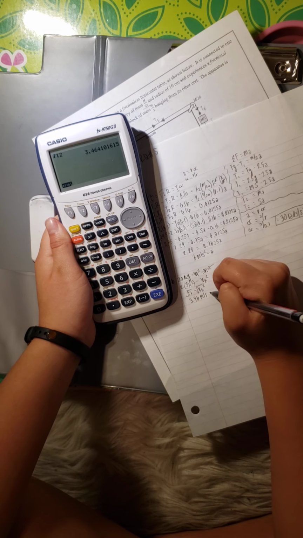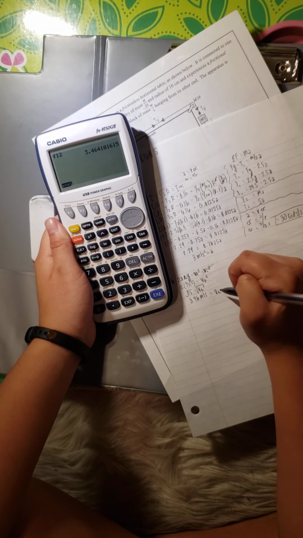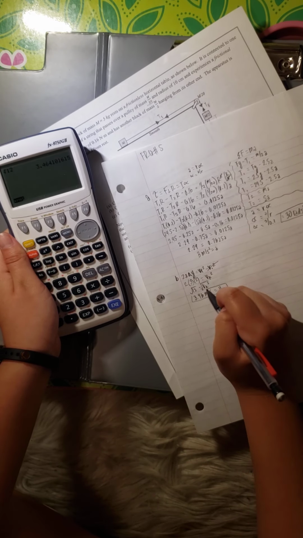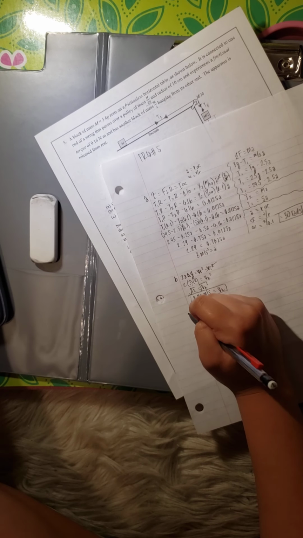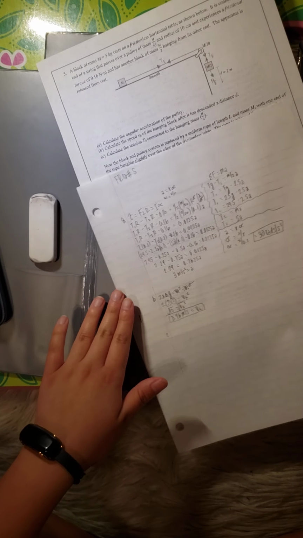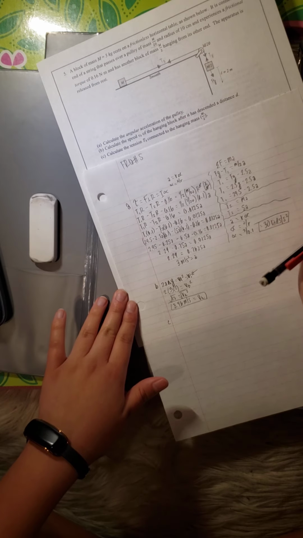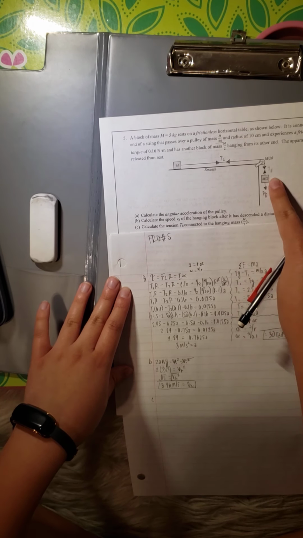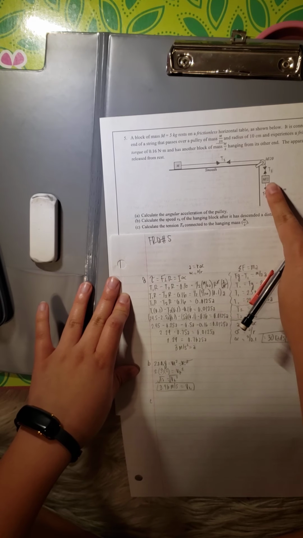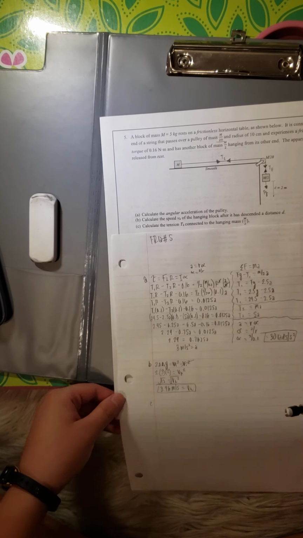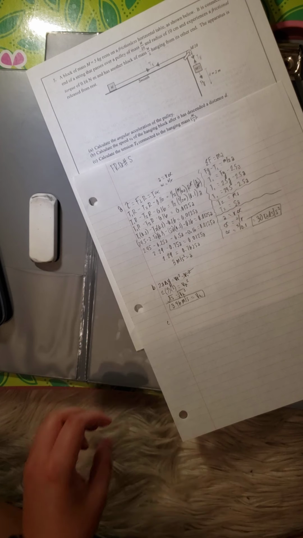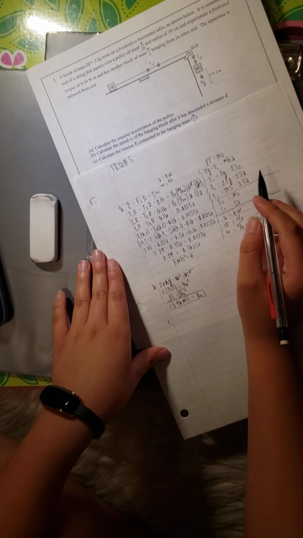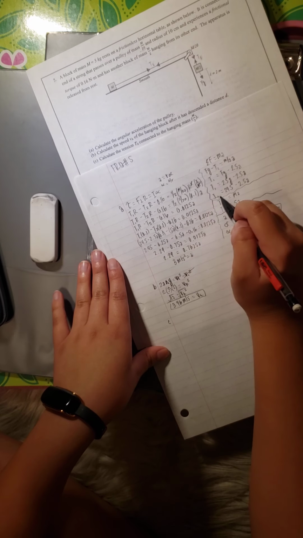Meters per second equals VH. Okay. So now it wants us to calculate the tension in the hanging mass, which is this one, which I call T1. So, okay, we have our T1 right here.